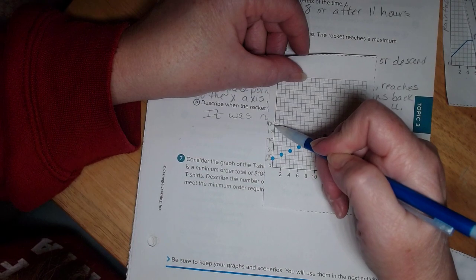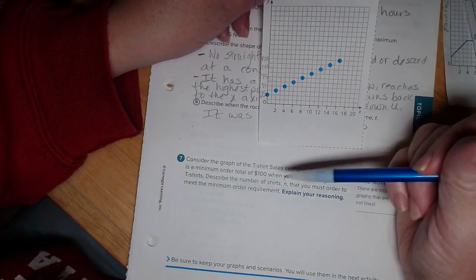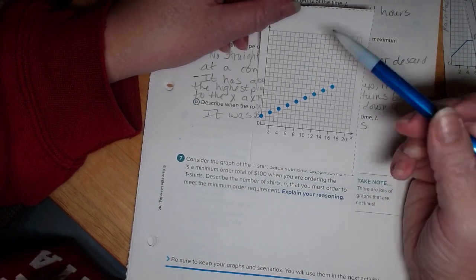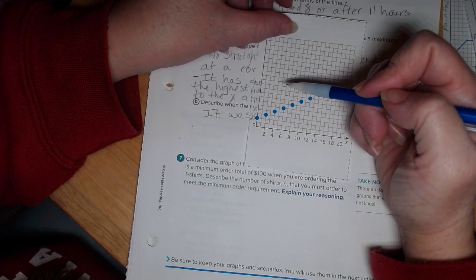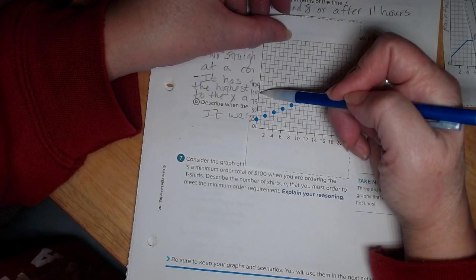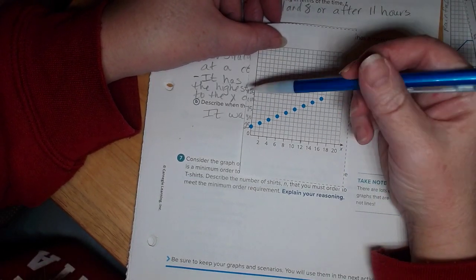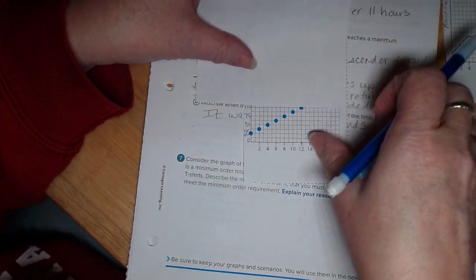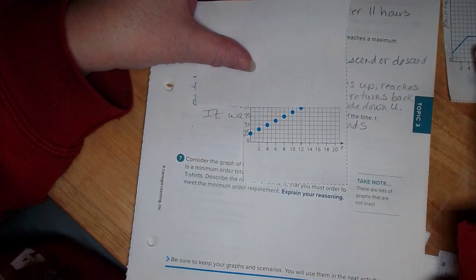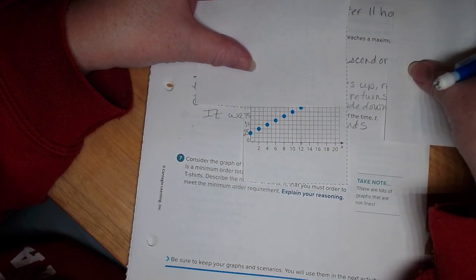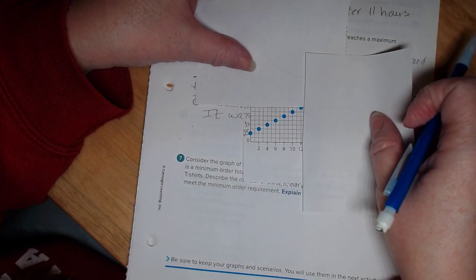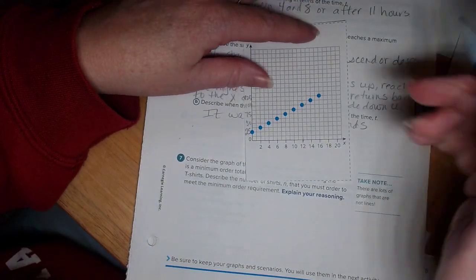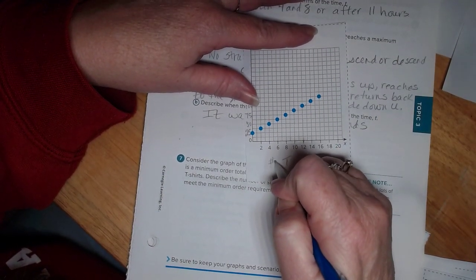125. Okay. So it says, suppose there's a minimum order of $100. Describe the number of shirts that you must order to meet the minimum. So we have to spend at least $100. If we go across here at the $100, and then I can see this dot here, where does it come down at? Yep, 12. So we must have to order, and this is the number of t-shirts.